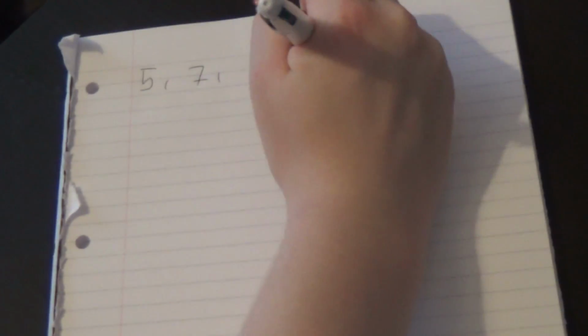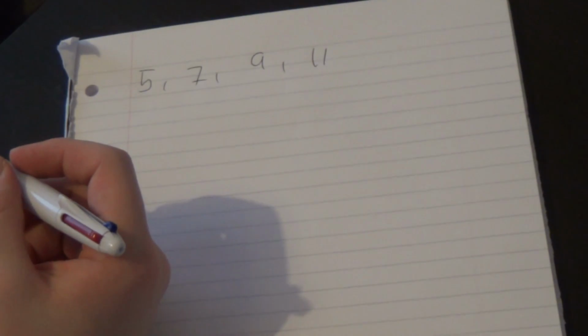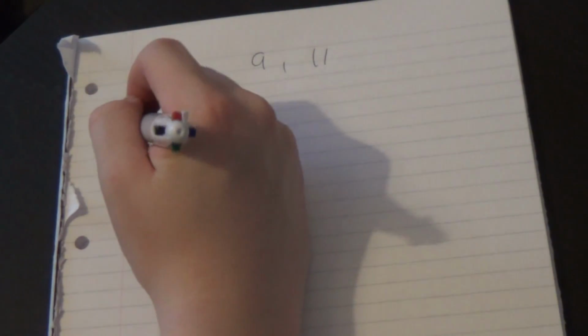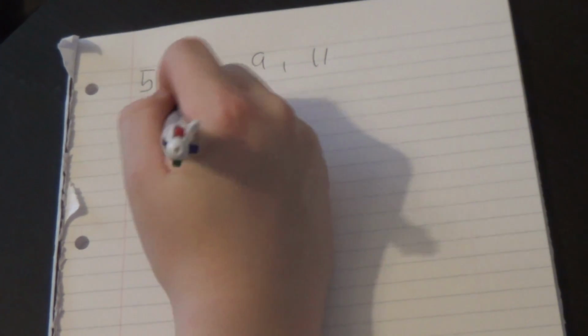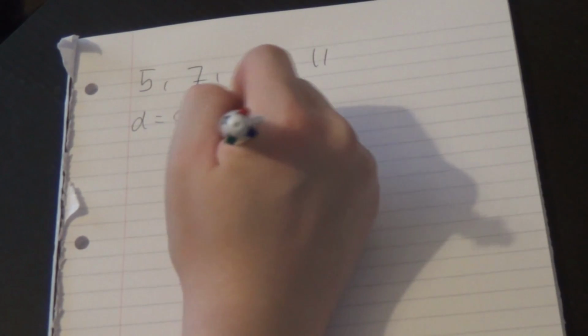For example, if I wrote down the numbers 5, 7, 9 and 11, that pattern there would be a difference of 2 each time. And that difference is called the common difference, which we denote by the letter D. So D is the common difference, and in this case that would be 2.